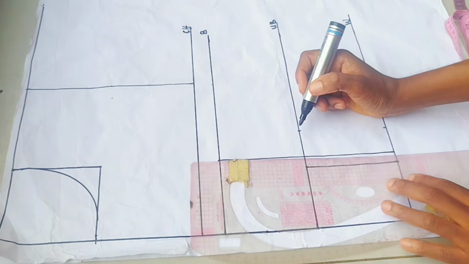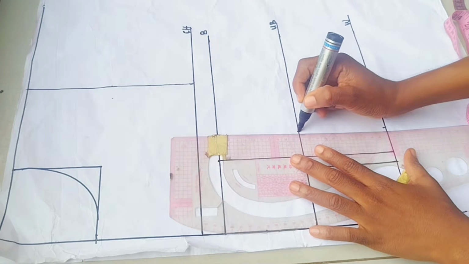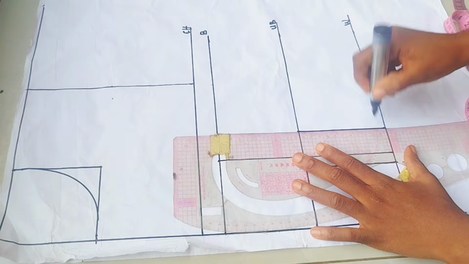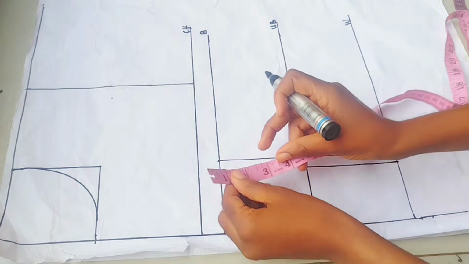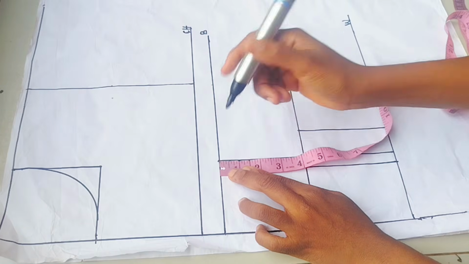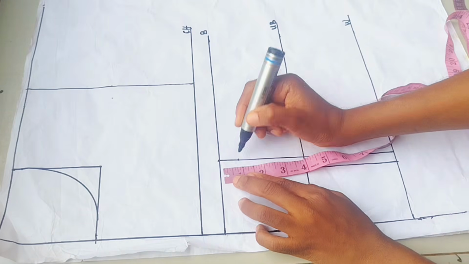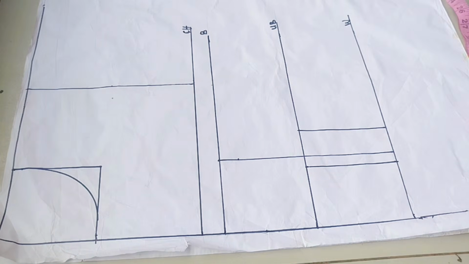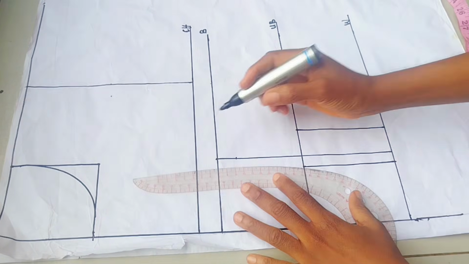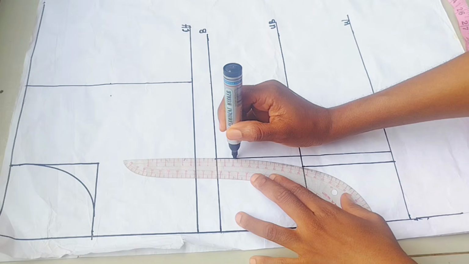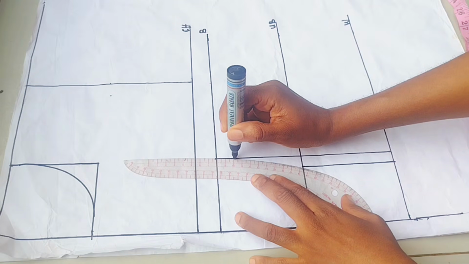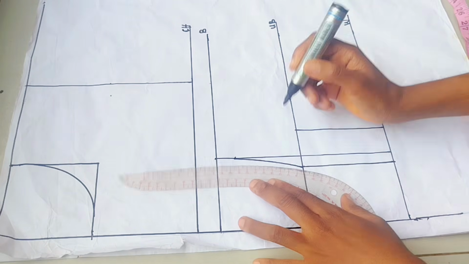Please, before connecting the whole curves together, make sure you come down by 1 inch from your bust point. That is where our connection will be starting. So after coming down by 1 inch under your bust point, you use your curve ruler, the way I'm doing right now, to connect the points together.